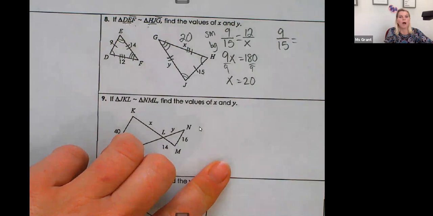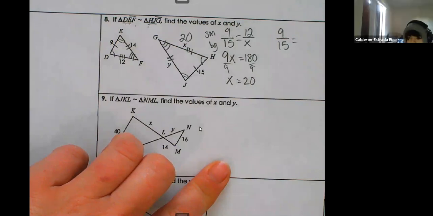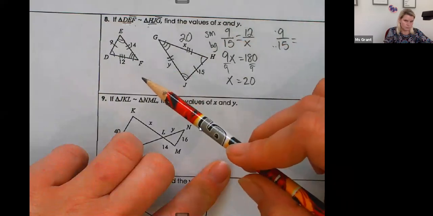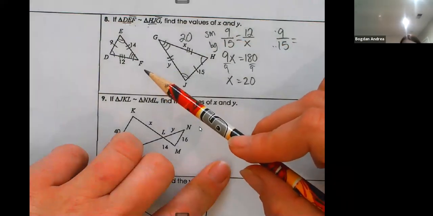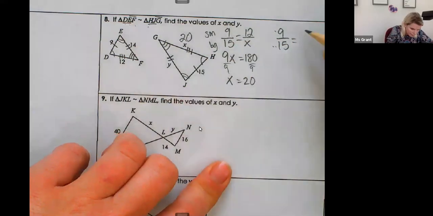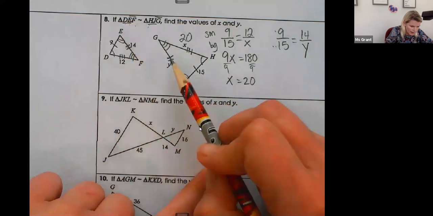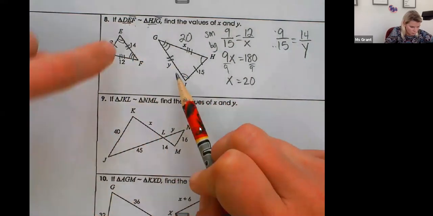Now I'm solving for Y. Is it Y over 12? Are you going small to big? You have to go small to big. 14 over Y, because 14 is the small double line and Y has the double line. So it's the 14 and the Y.